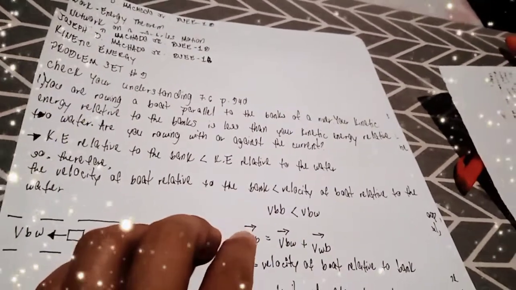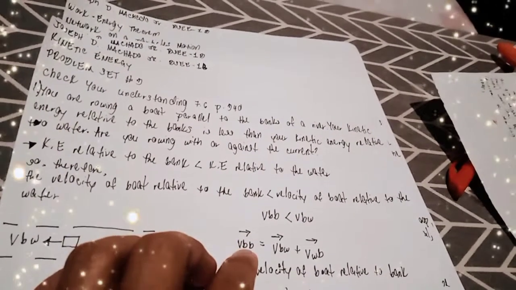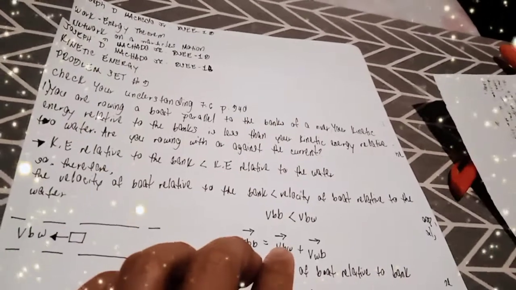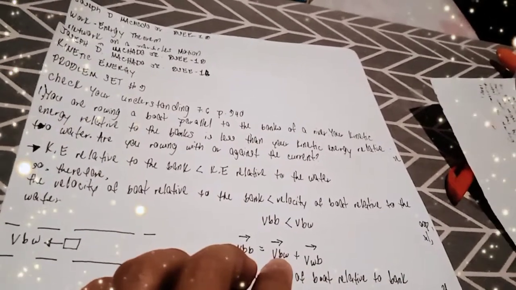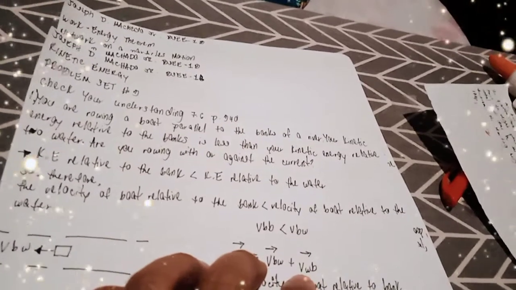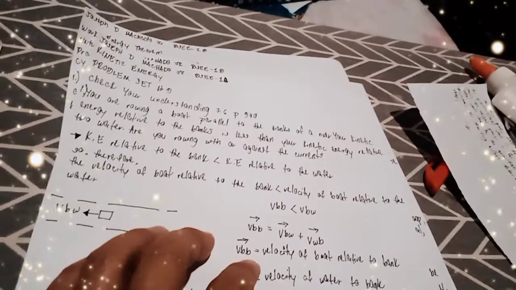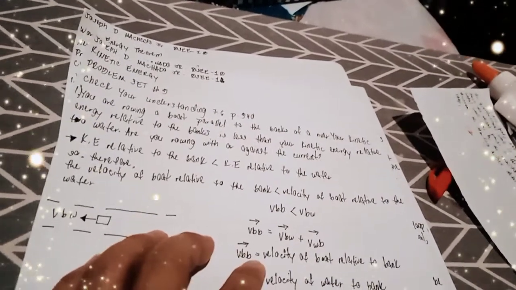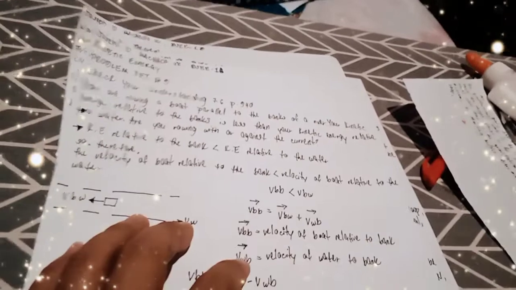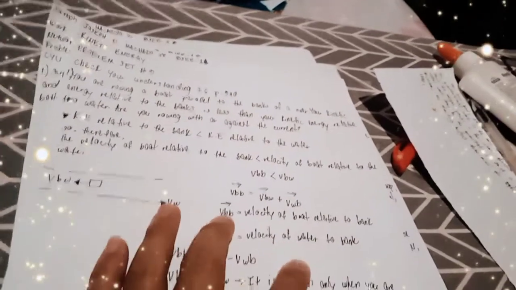So the velocity of the boat relative to the bank is equal to the velocity of the boat relative to the water plus the velocity of the water relative to the bank.